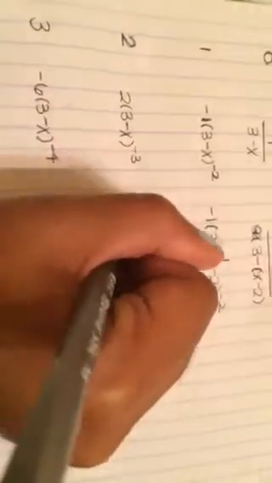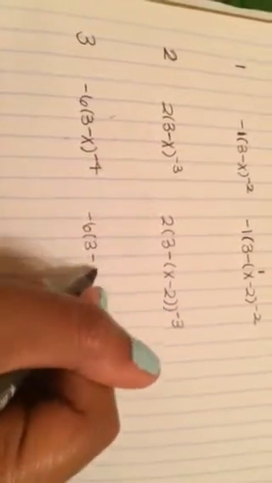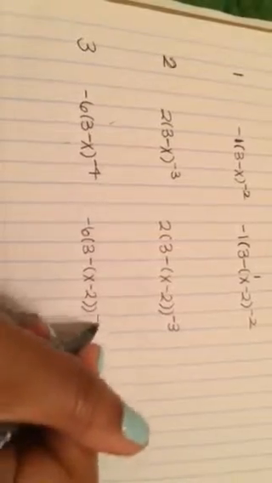The next one will be negative 1 times 3 minus x minus 2 to the negative second power. The third term would be 2 times 3 minus x minus 2 to the negative third power. And the fourth term would be negative 6 times 3 minus x minus 2 to the negative fourth power.